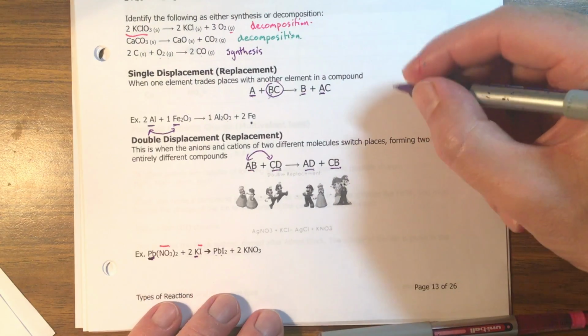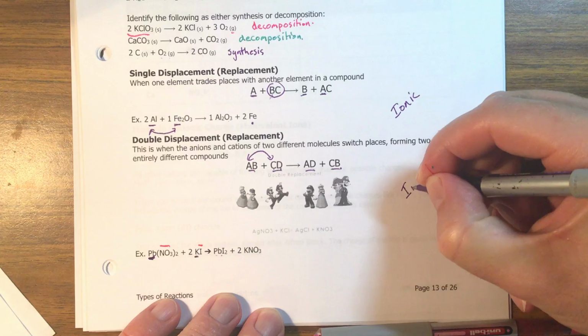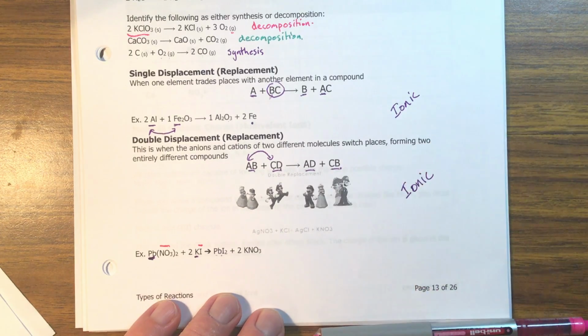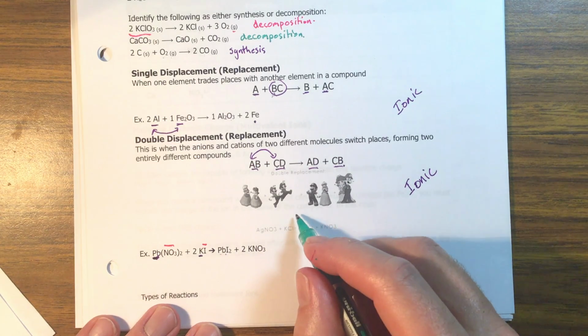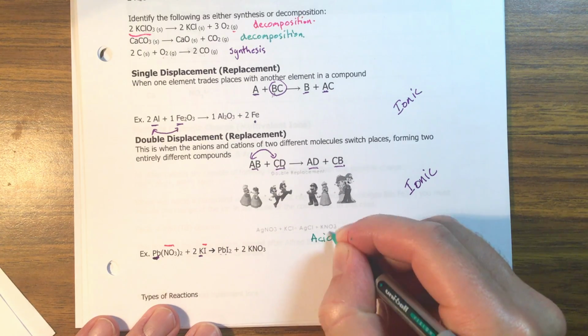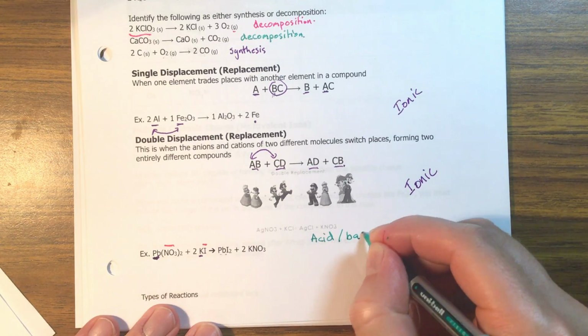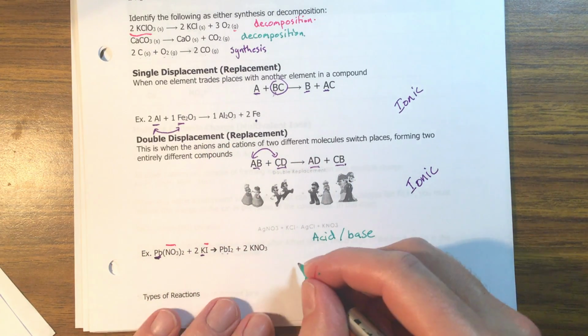So these reactions usually have ionic compounds in them. An acid-base reaction is a special type of double displacement.